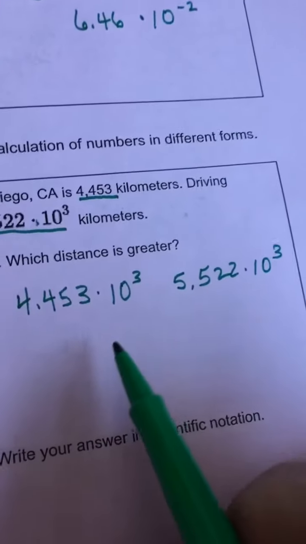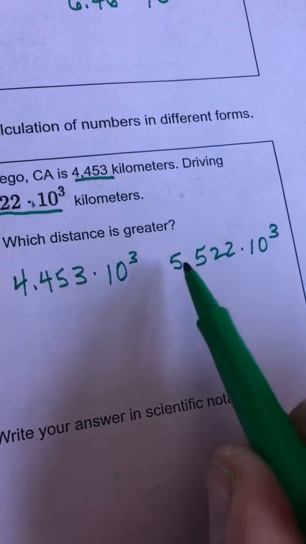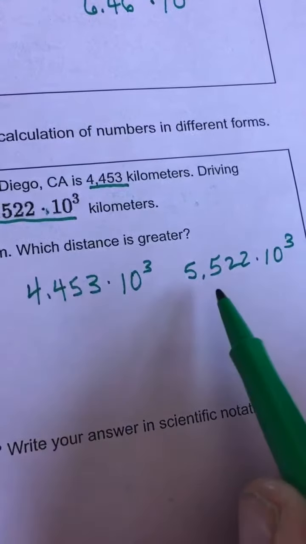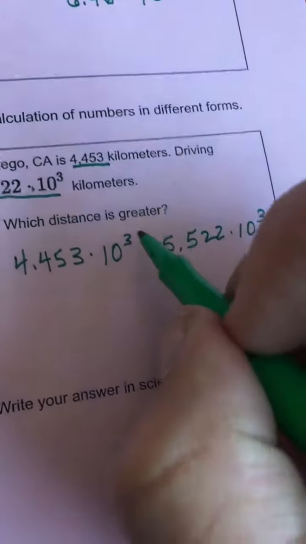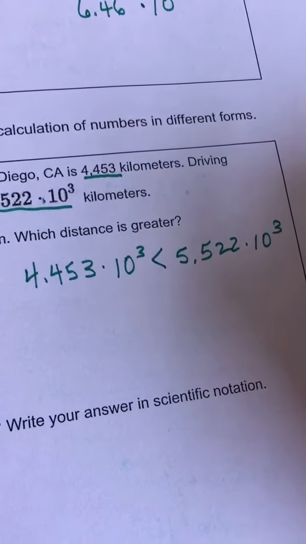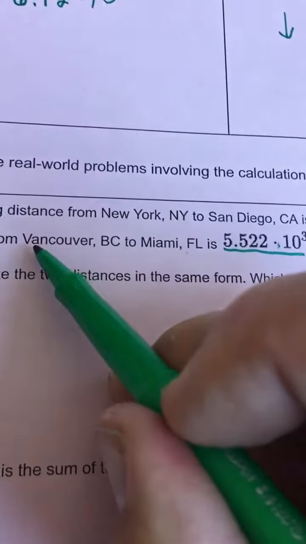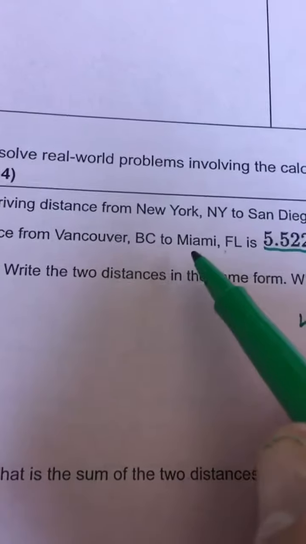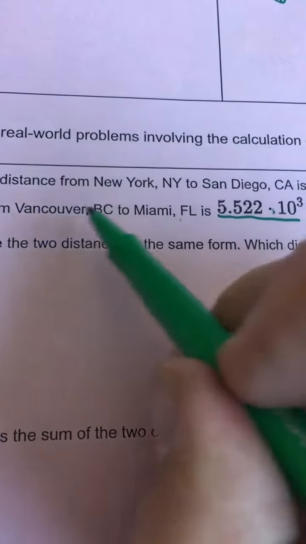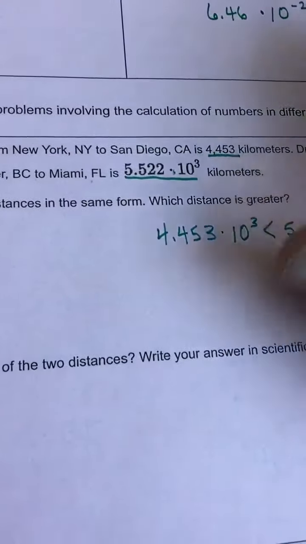That's great, they're pretty easy to compare now. They both have the same exponent, so let's just look at the coefficients. 5.5 is bigger than 4.4. So which distance is greater? The distance from Vancouver to Miami is bigger.